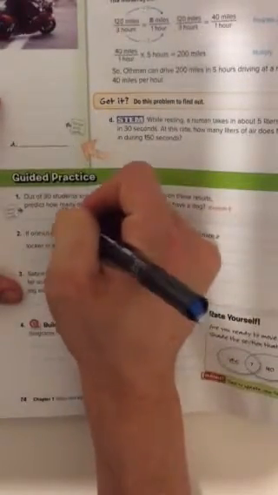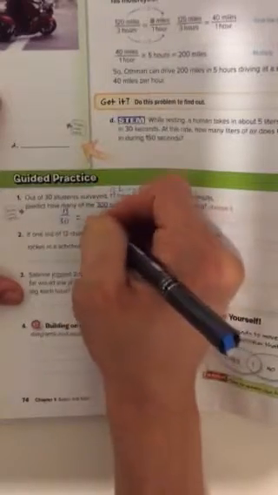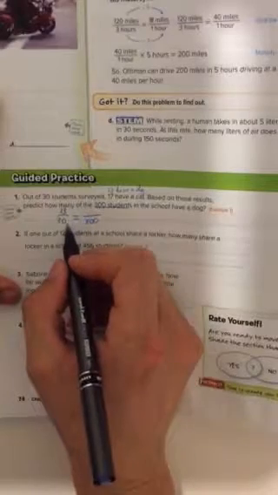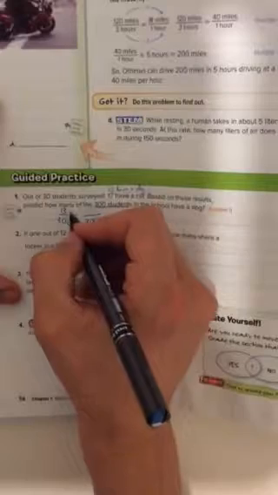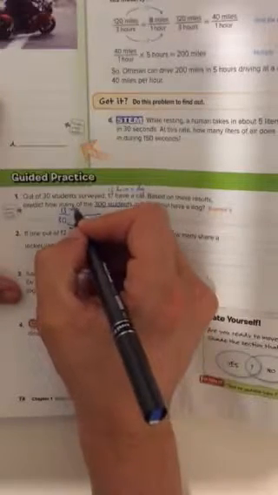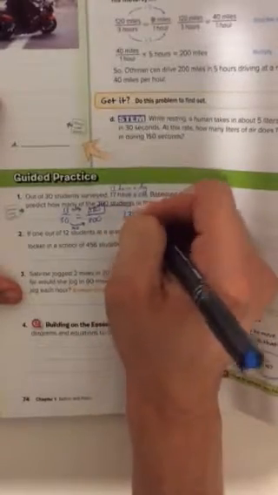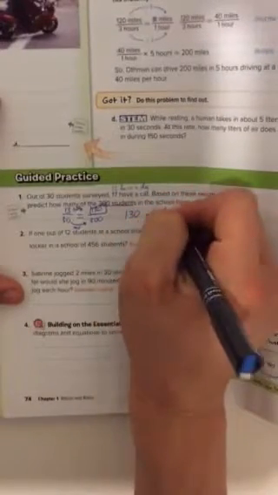So here it is. 13 out of 30 have a dog. So out of 300 students, how many have a dog? Well, 30 times 10 is 300. So 13 times 10 is 130. So I would say 130 students.